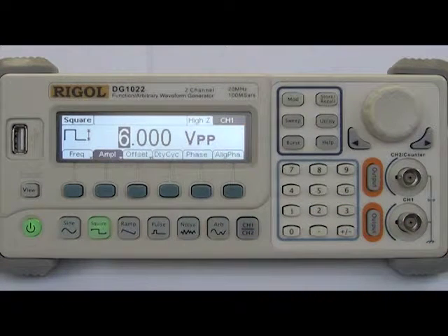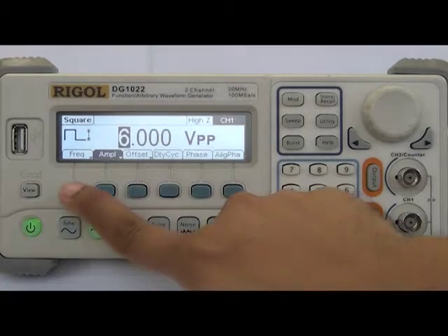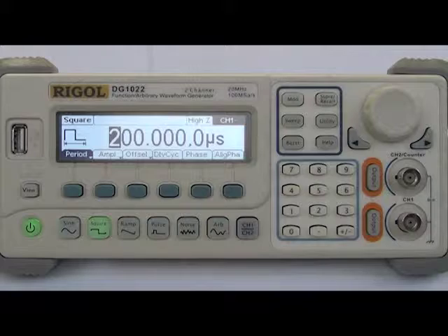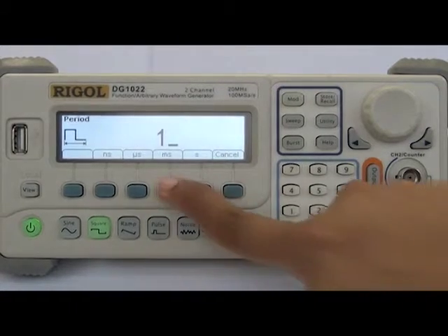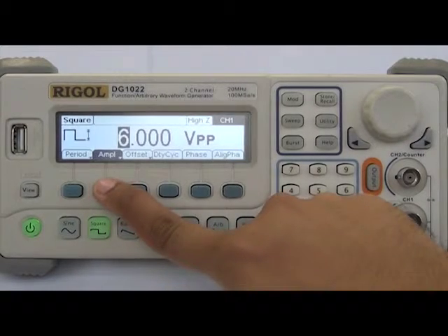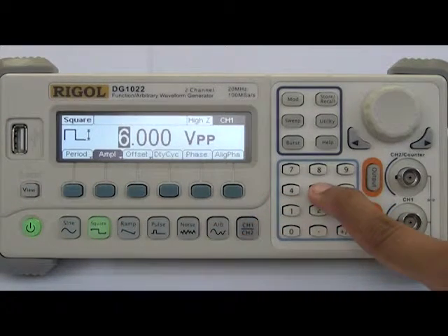Set the period to 1 millisecond by pressing again the frequency button to the period tab. Now change it to 1 millisecond. After that, change the amplitude to 5 volts peak to peak.